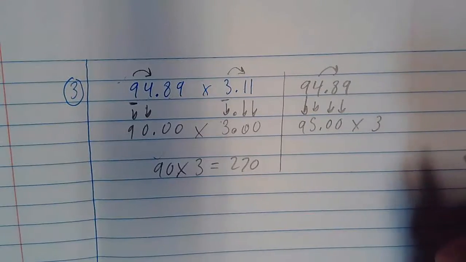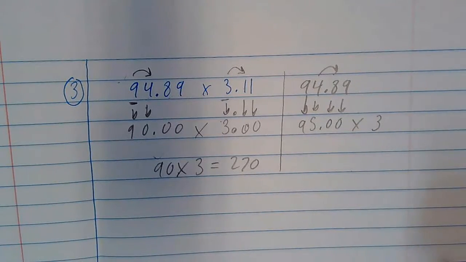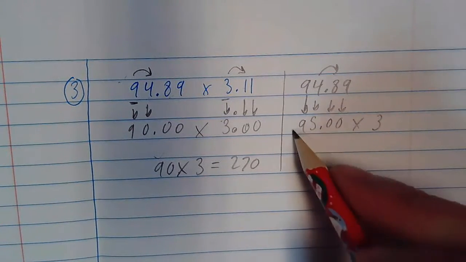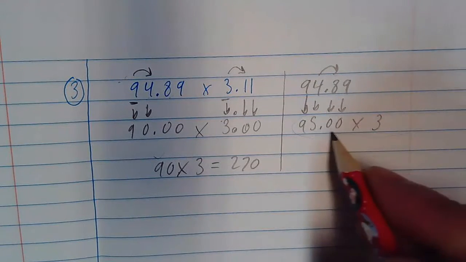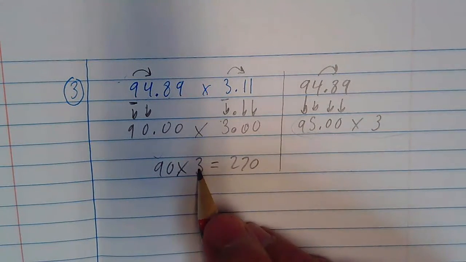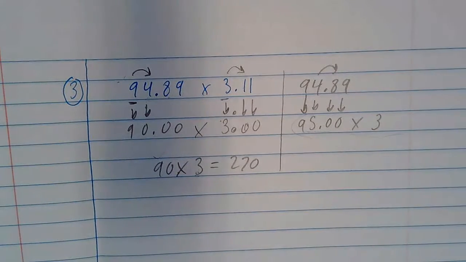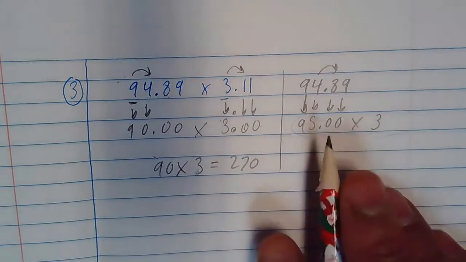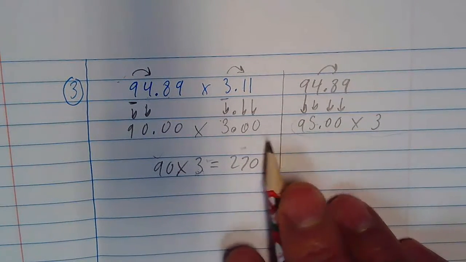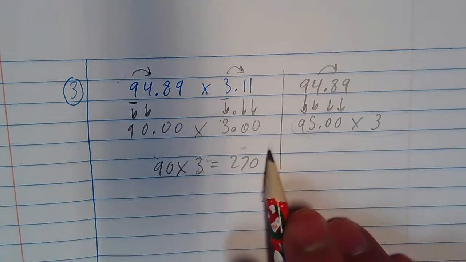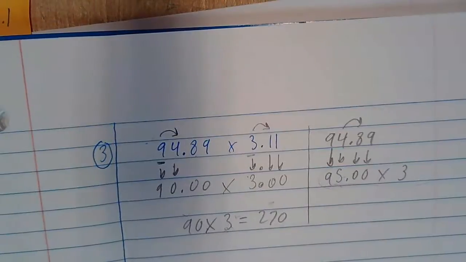Okay, now, remember that one of the first goals I said was to make the math easier to do in your head. I could do this in my head, but I have to admit, this is much easier. And that's what the book shows too. Much easier. 270. You do what you think is best for you, what works best.